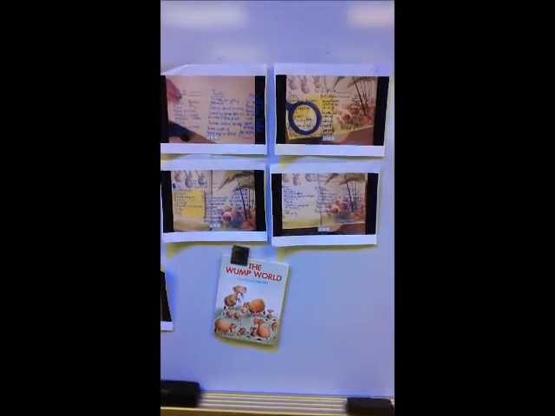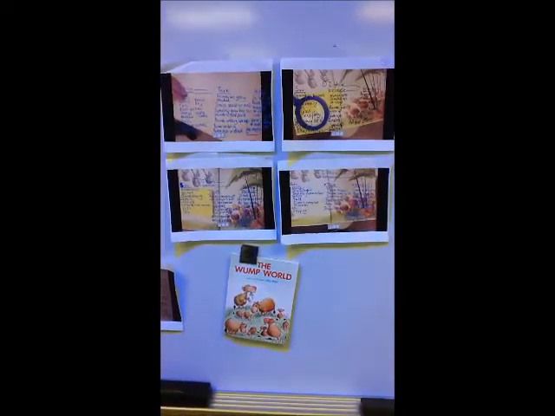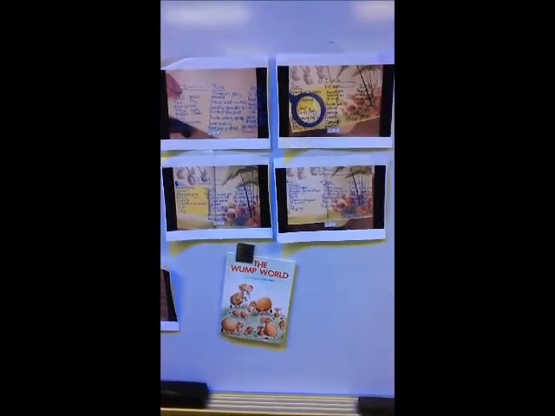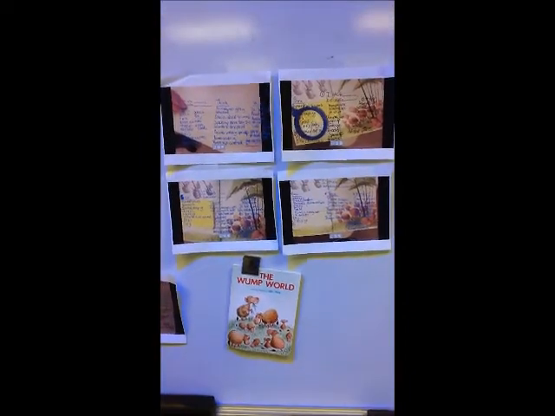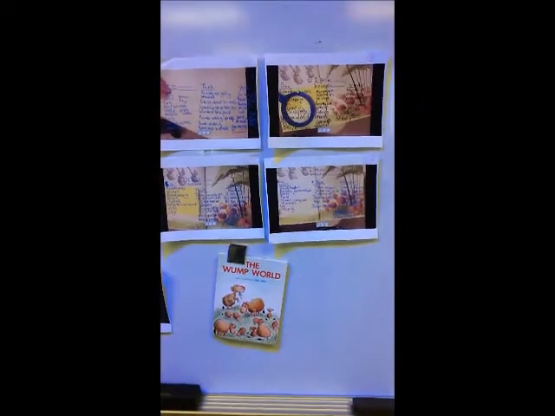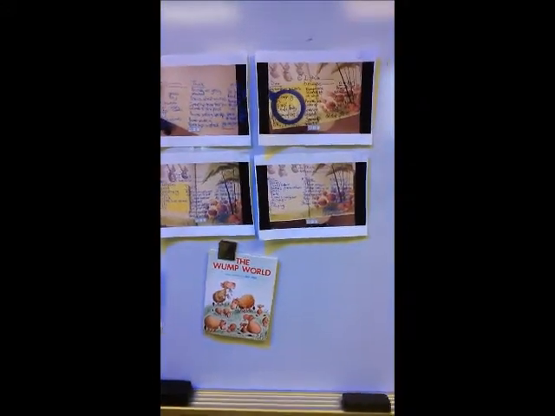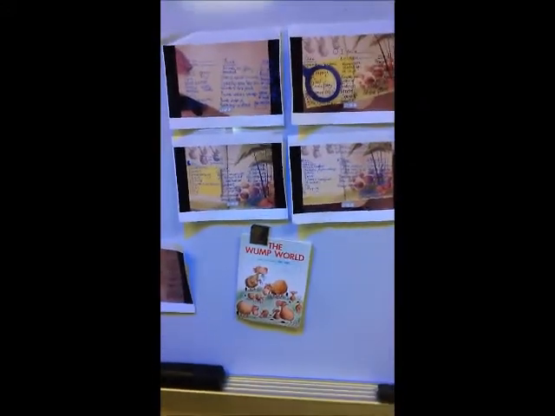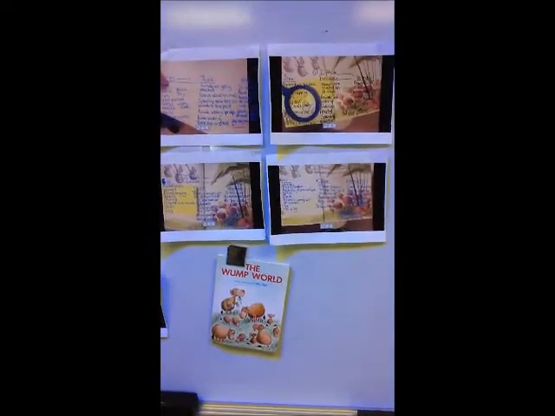Okay, this is Mrs. Ash's 4th grade science. We did conservation. I did a See, Think, Wonder on the book The Womp World. And The Womp World is about a colony of creatures called the Womps.